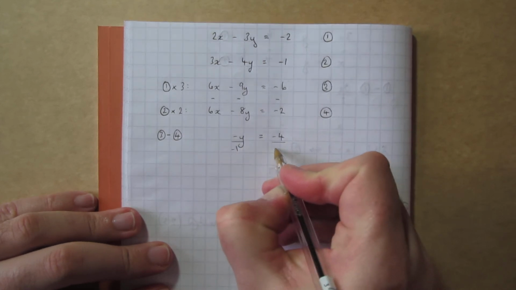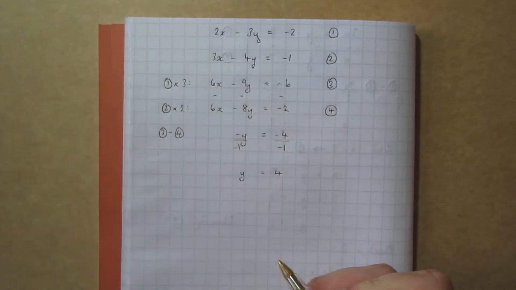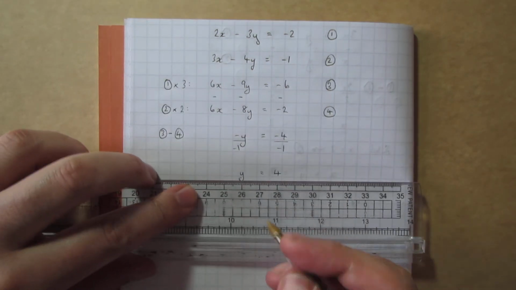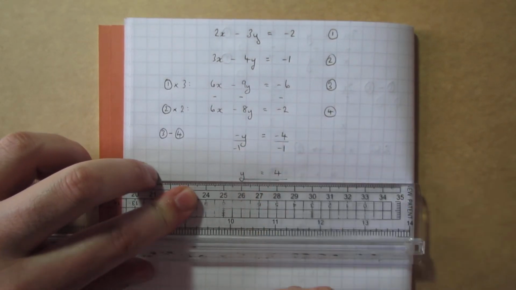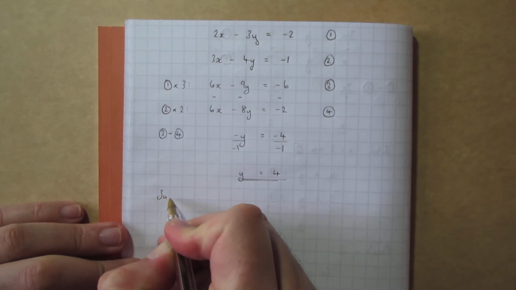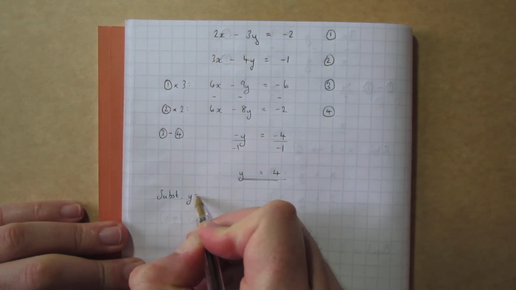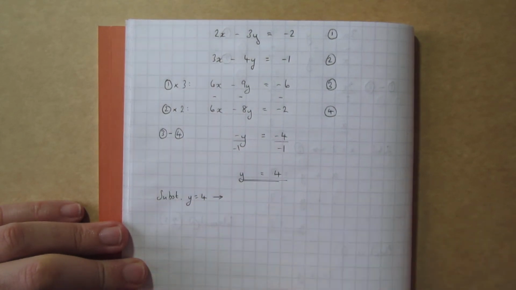In either case, you will discover that y equals 4. Now we're back into the routine that we've been practicing for some time. Substitute y equals 4 into the easiest equation.